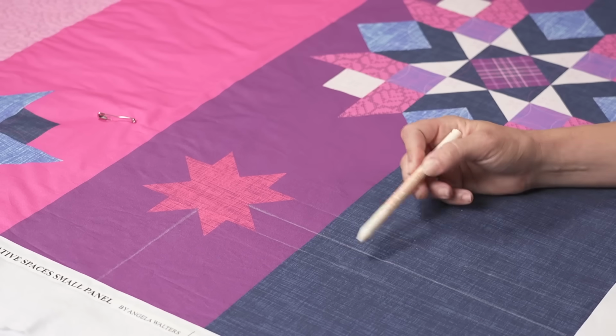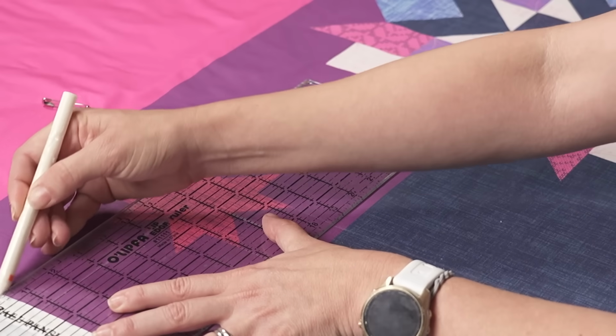Or I could quilt the line from here and echo on both sides, and it would look less like a sashing, but also be thinner and a little bit easier to quilt. But we know I love to keep it symmetrical, so whatever I do on this side of the star, I'm going to do on that side of the star as well.